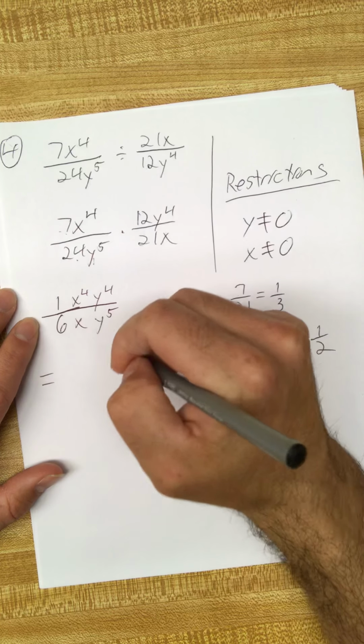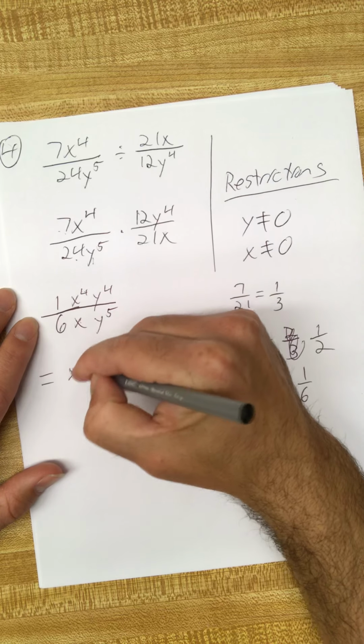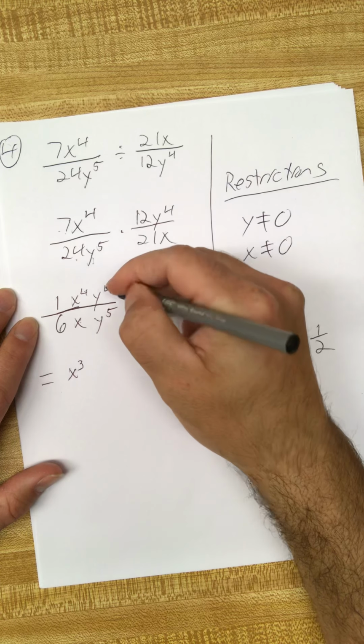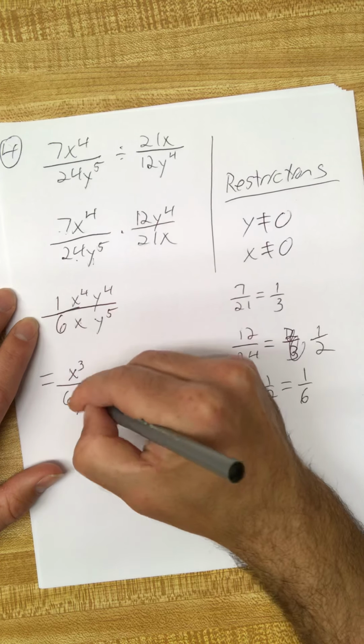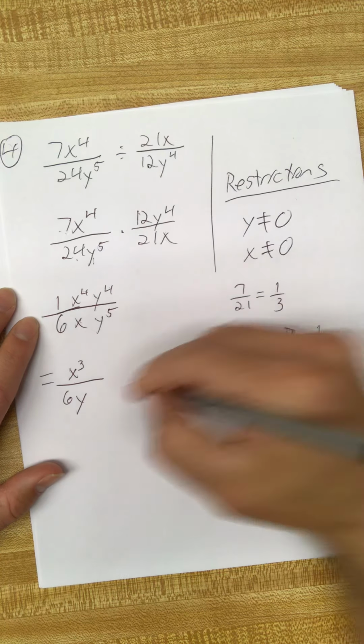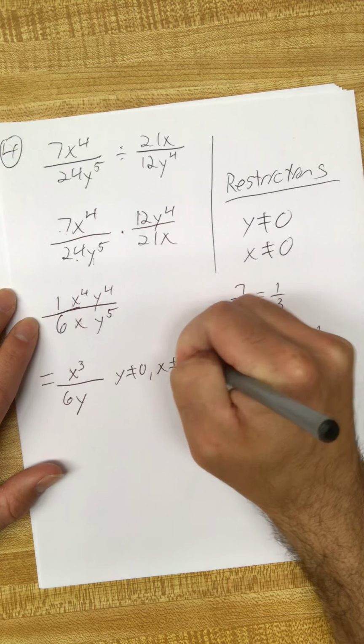So as far as the final answer here, x to the 4th divided by x is going to get it down to x to the 3rd. I have y to the 4th divided by y to the 5th. You're going to be left with a y in the denominator. So that's your final answer. And again, y cannot equal 0 and x cannot equal 0.